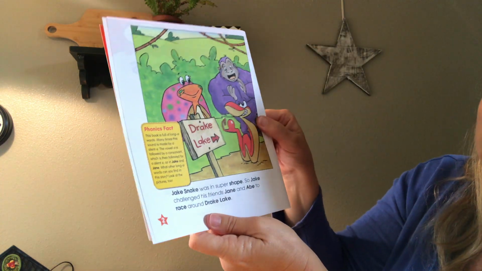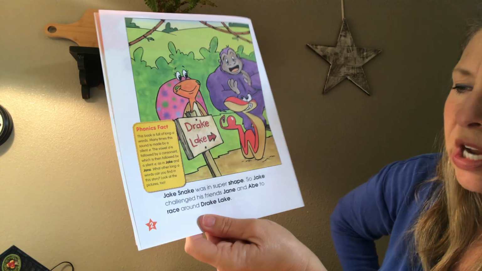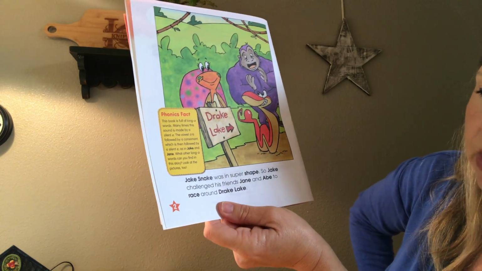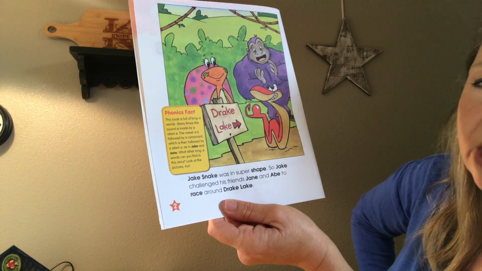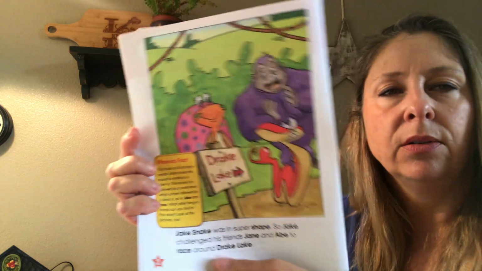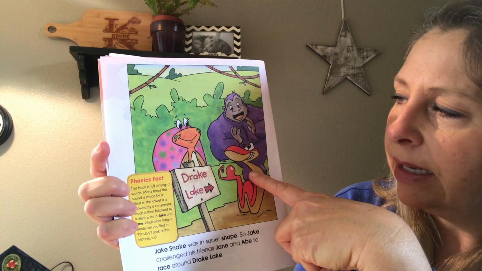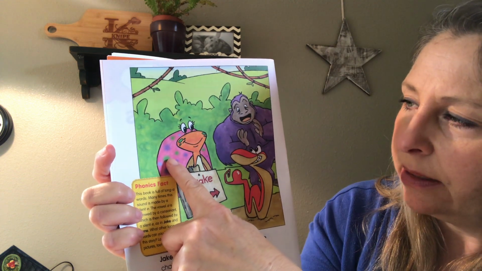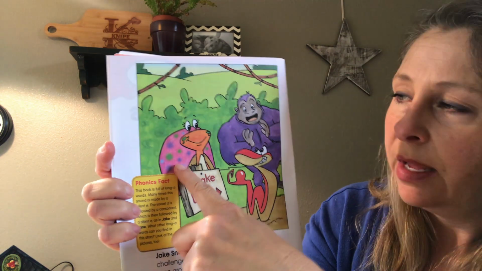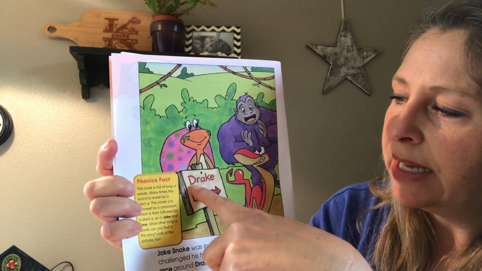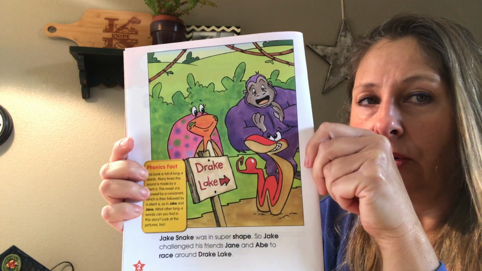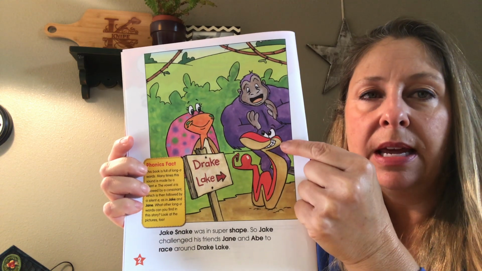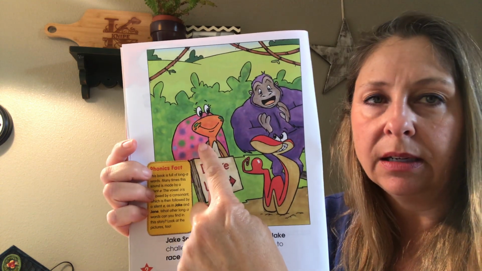Jake Snake was in super shape, so Jake challenged his friends Jane and Abe to race around Drake Lake. So here is Jake Snake, and here is Jane. She looks like a snail. And here's Abe, and they are going to take a race around Drake Lake. Okay, so who do you think is faster, a snake or Jane the snail?